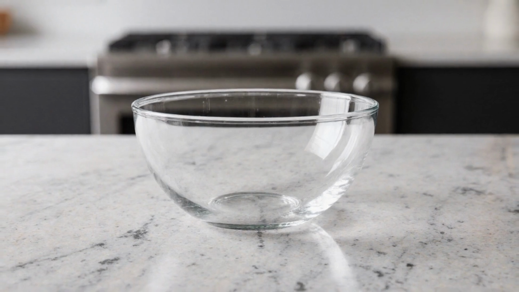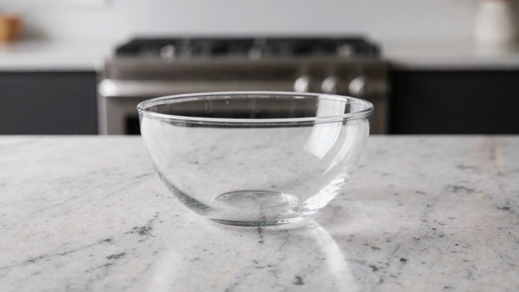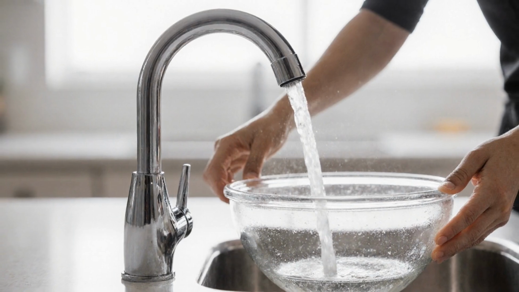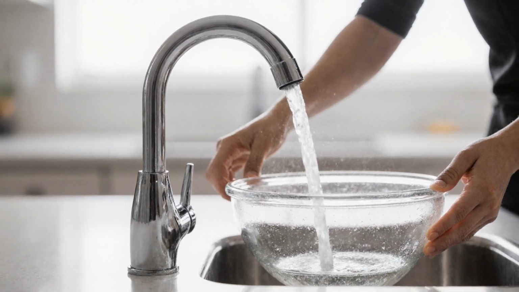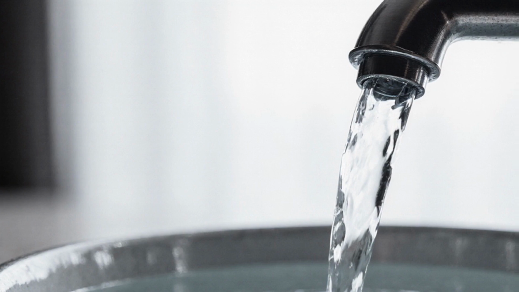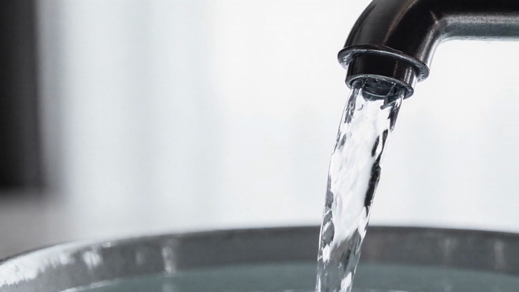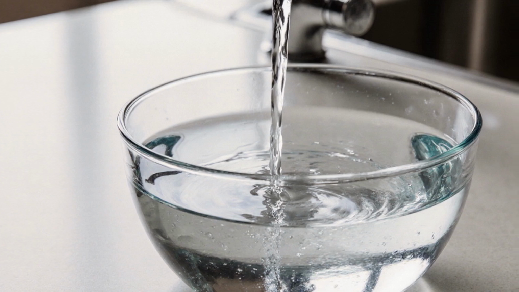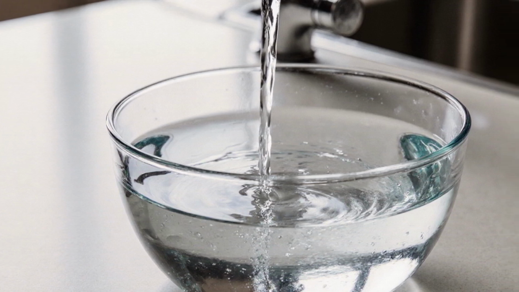A clear bowl is selected to ensure maximum visibility of the filling process. The bowl is placed under a water source, such as a faucet or pitcher. Water is carefully poured or released into the bowl. The filling continues until the desired water level is reached within the bowl.